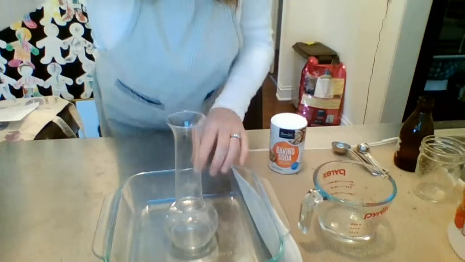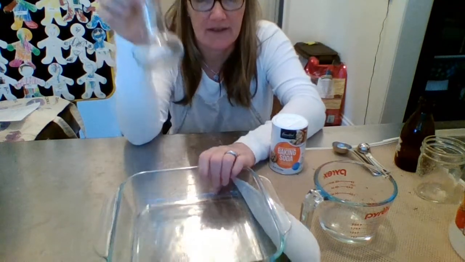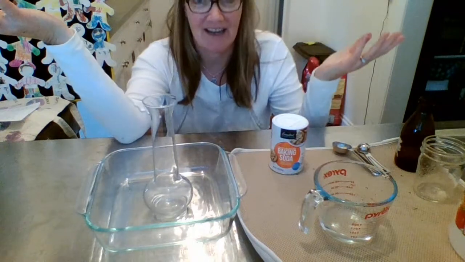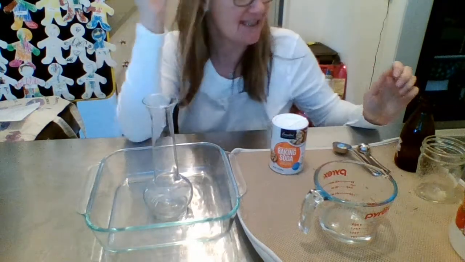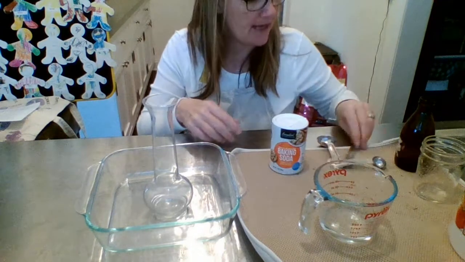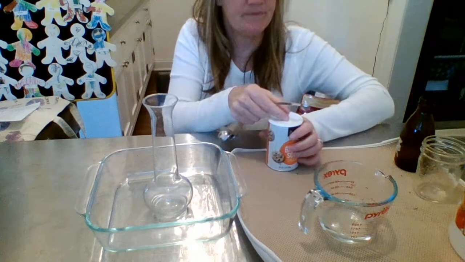So I have here, I'm going to set this back up here. Let's see if you can see this right here. Okay, so I have a glass container, and this is for the spilling. I'm going to see if this works. I have no idea if it's going to work. Let's see. So we're going to add a quarter teaspoon.